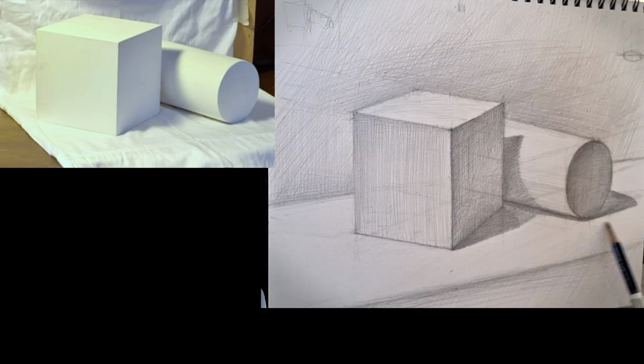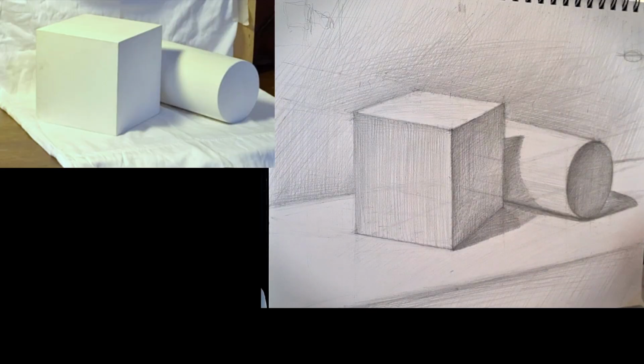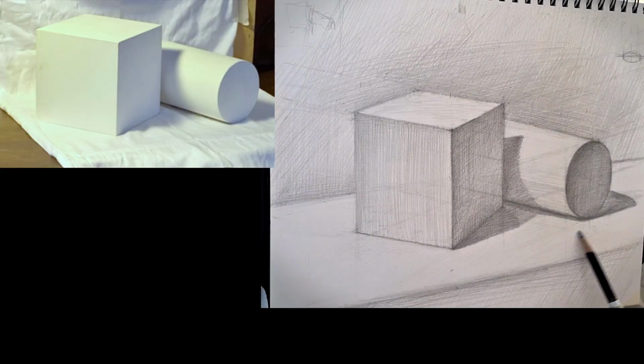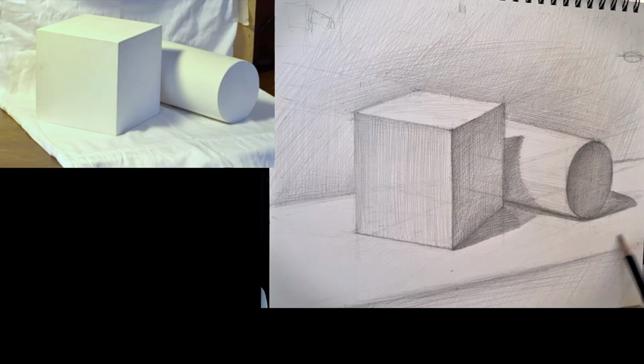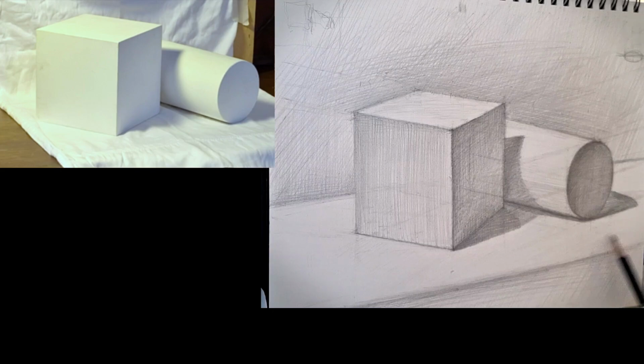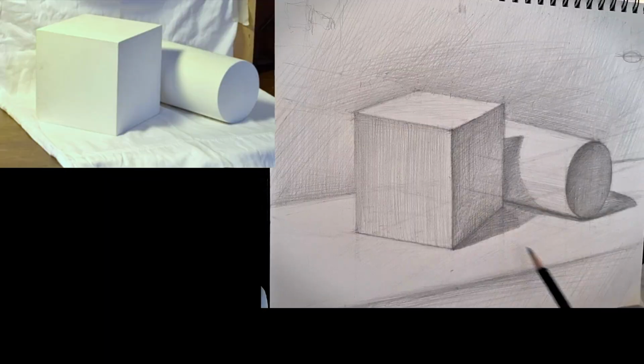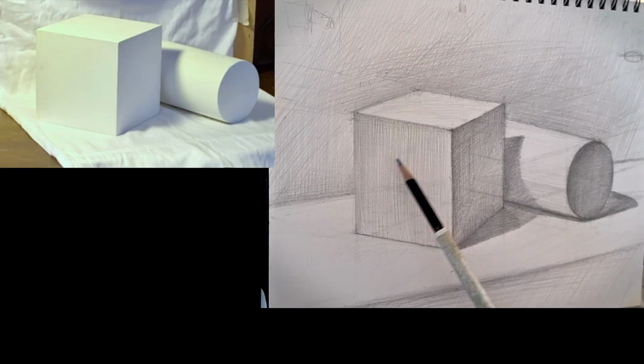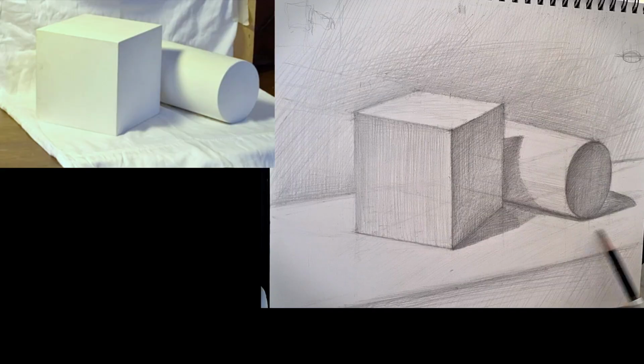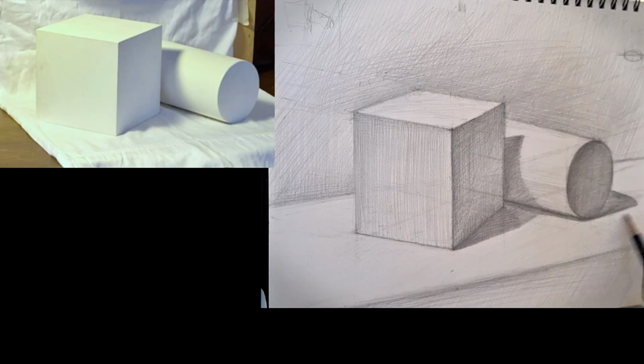Now the trick is not to overdo how dark it is, because we don't want this in the direct light value to compete with the lightest, and we don't want this to compete with any of our medium tones, medium values, mid tones.